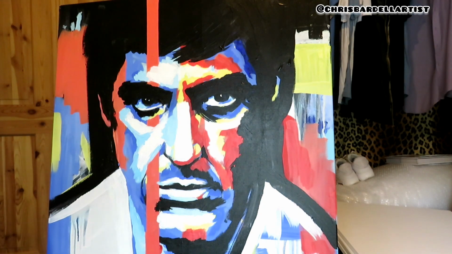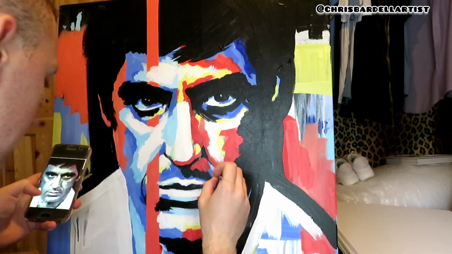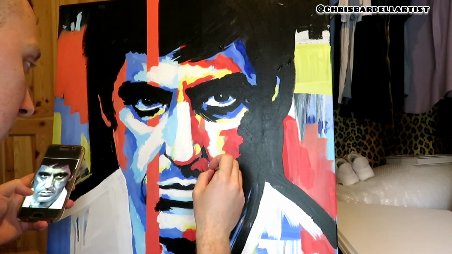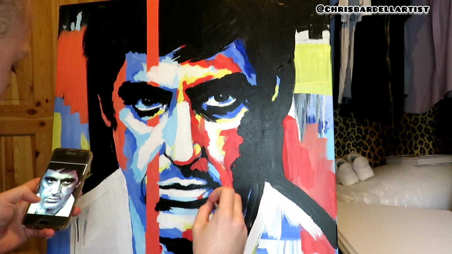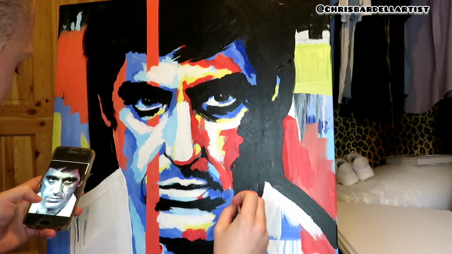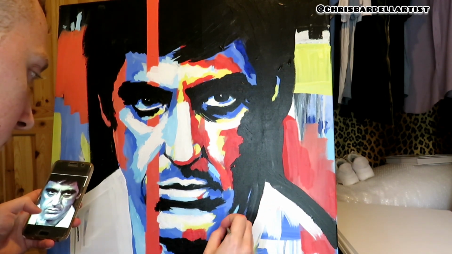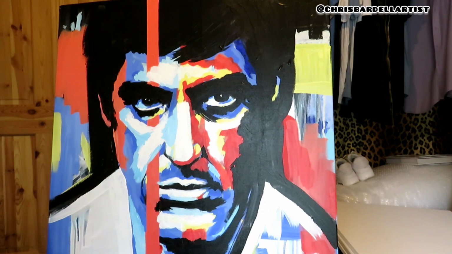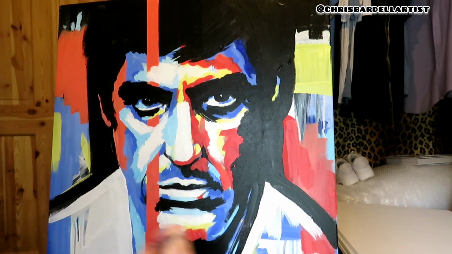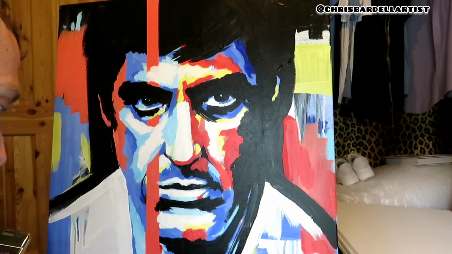Because it's never perfect. I need to take my time, basically, and that's what I did with this one. I kept going back, going over the nose because I made the nose a weird shape, and then eventually it started looking like Scarface again.